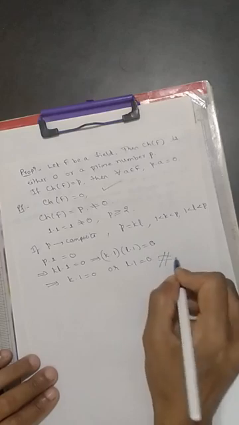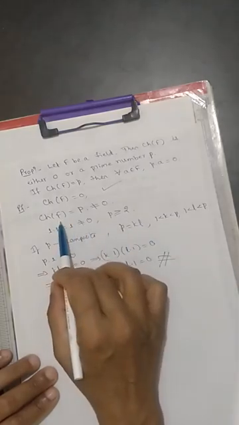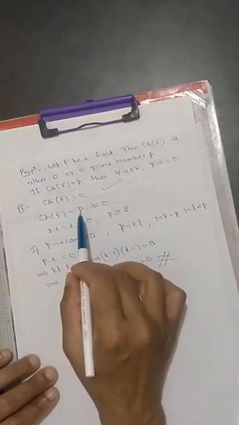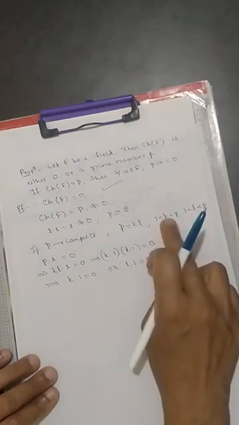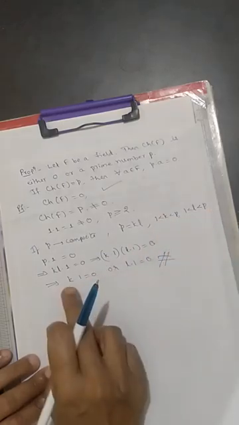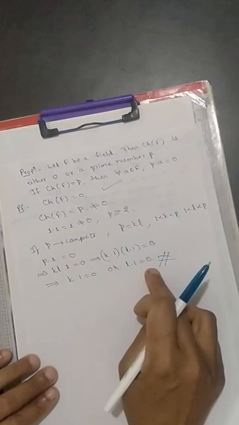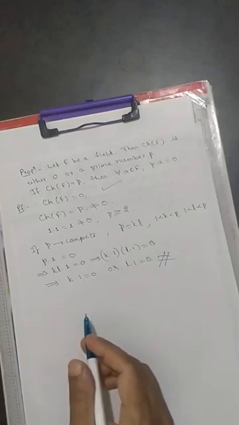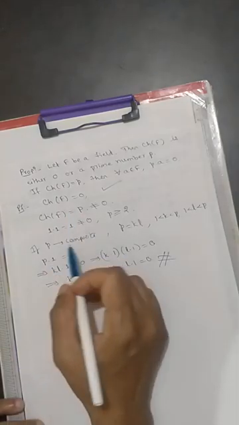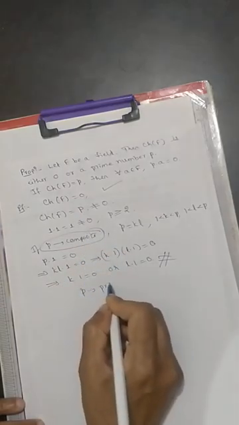Why a contradiction? Because p is the characteristic of F. By the definition of characteristic, it is the smallest positive integer such that p into 1 is equal to 0. But here I have k less than p, L less than p, and either k into 1 is equal to 0 or L into 1 is equal to 0. So this is a contradiction to this fact. So our assumption that p is composite is wrong. So what is p? p must be a prime number.